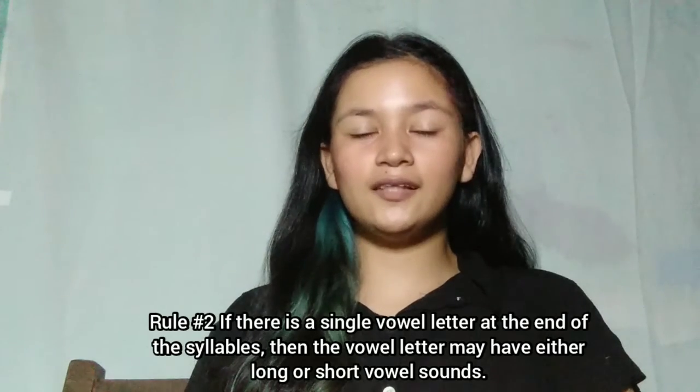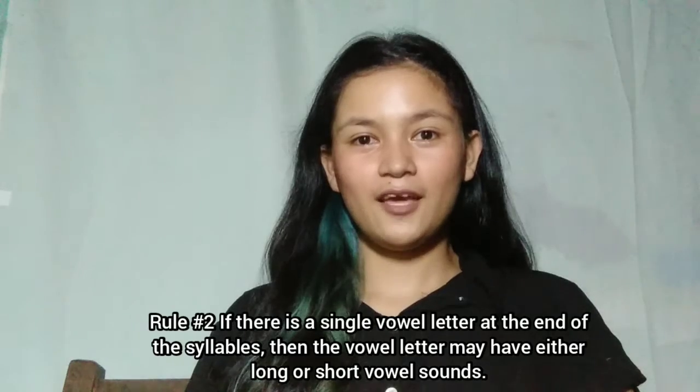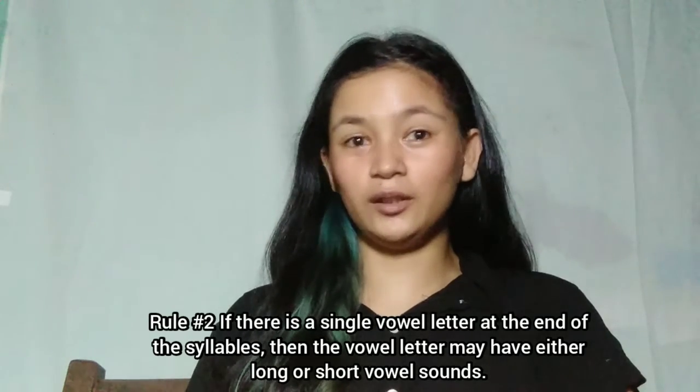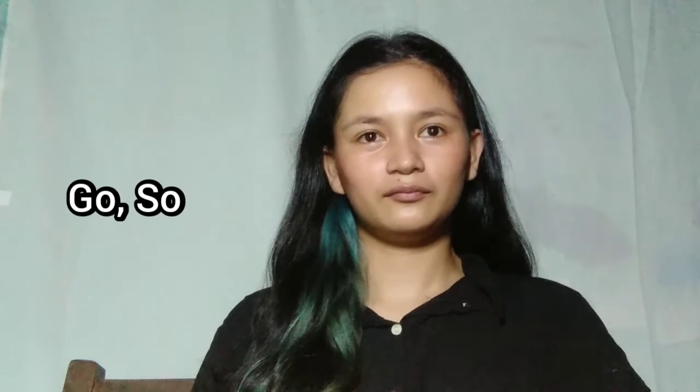So let's move on to rule number 2. If there is a single vowel letter at the end of the syllable, then the vowel letter may have either long or short vowel sounds. And these are the examples. Go, so.